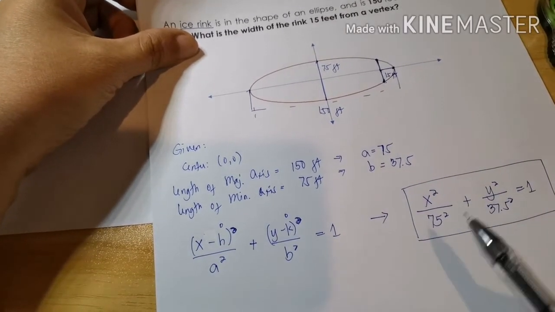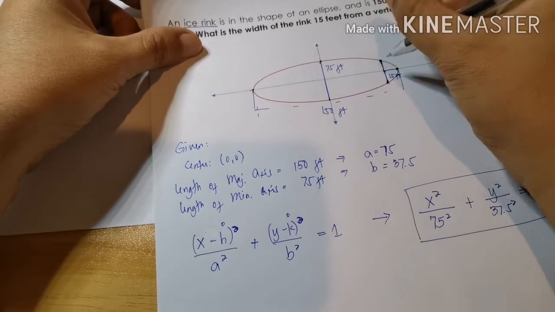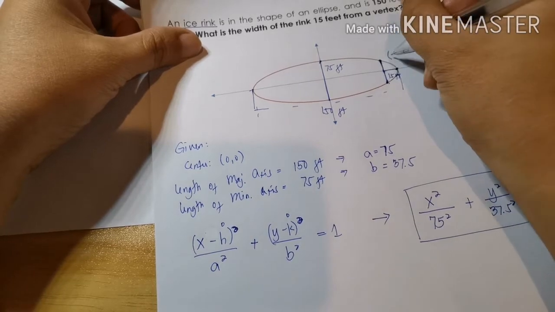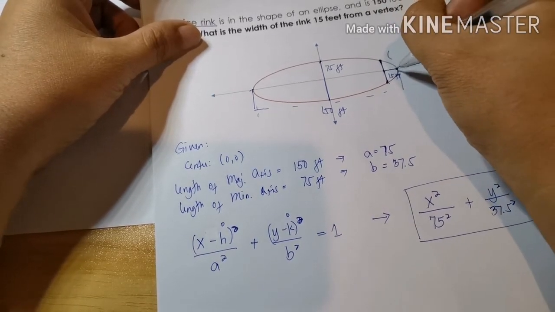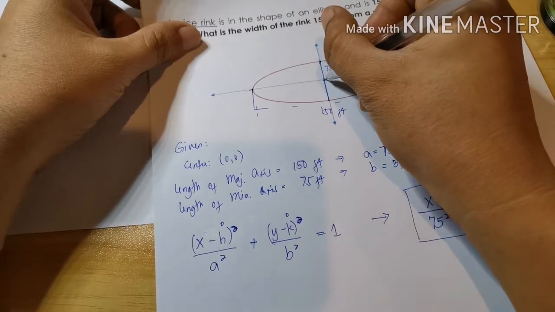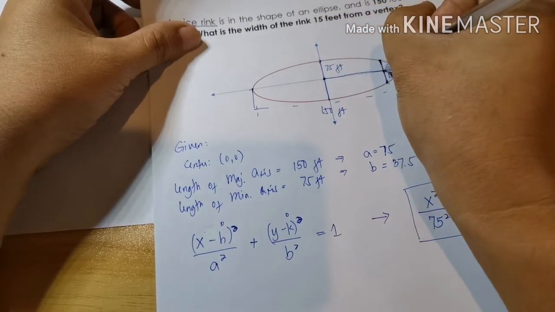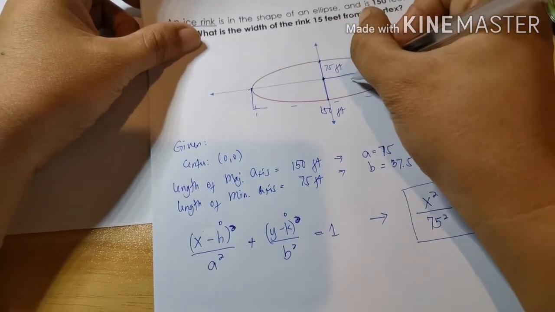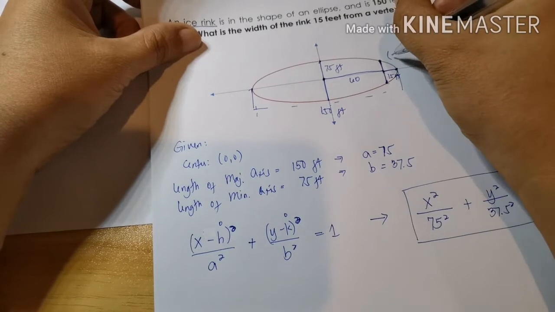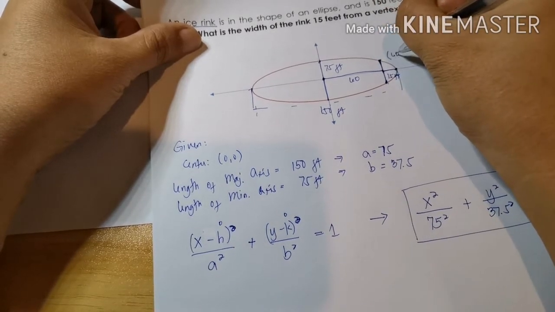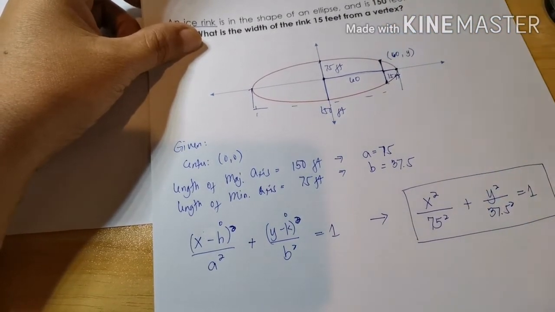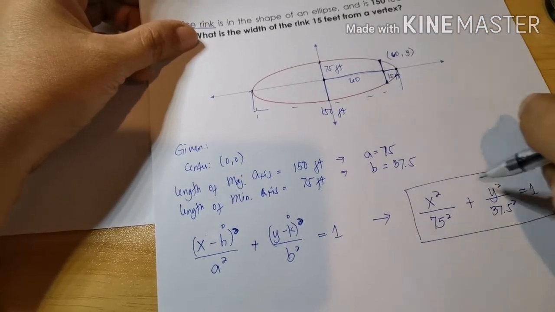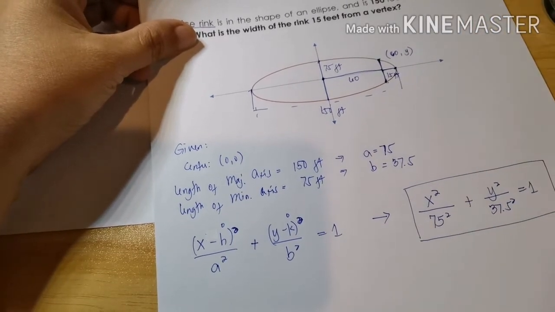Since we already have our equation, pwede na natin kunin yung coordinates nito. Pero ano ba yung x nito? Kapag sinabi niyong 15 yung x nito, mali kayo. Kasi 15 ang distance nito. Ibig sabihin, from here to there, kapag ito ay 75 kasi 150 yan, then this is 60. So, ang coordinates ng point na ito ay 60 and y. Ayan. So, isubstitute na lang natin ito dun sa ating equation para makuha natin yung y.